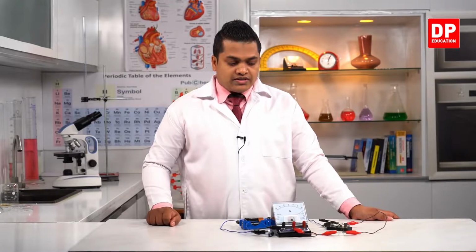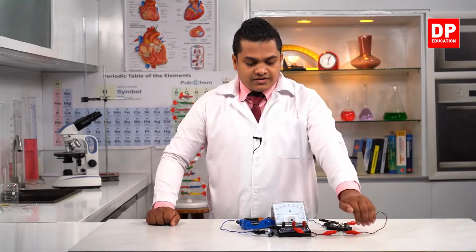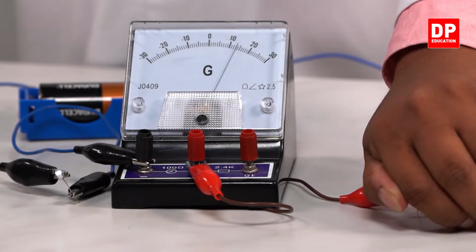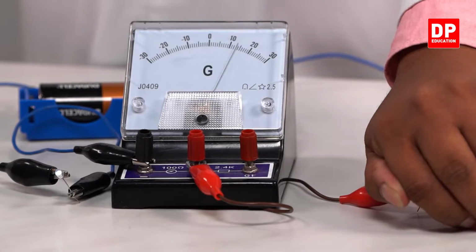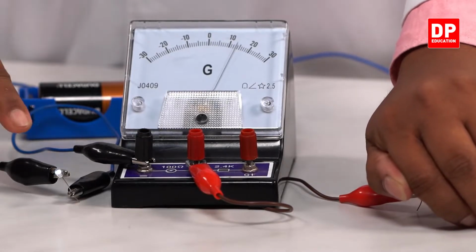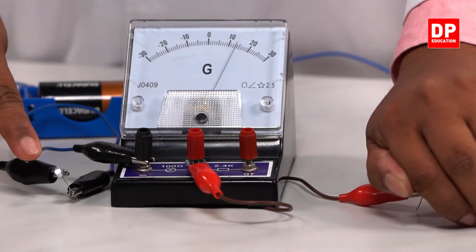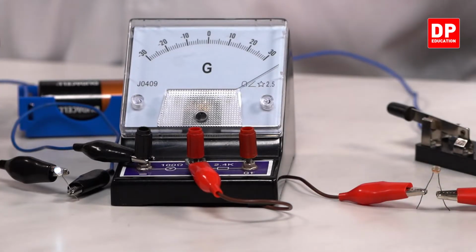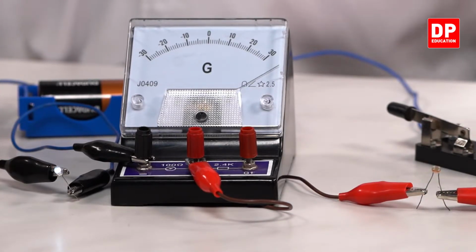Now what I'm going to do is cover up the surface. See, the current flowing through the circuit drops down to about 10 milliamperes, and the brightness of the bulb has reduced. I'm going to remove my hand right now. See, the brightness has increased once again.